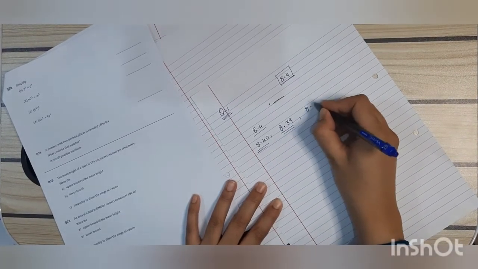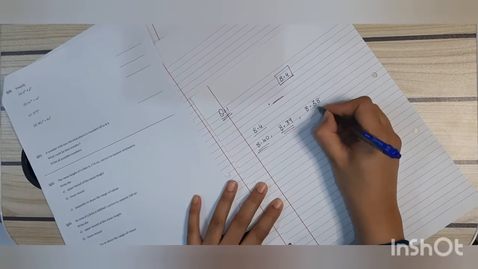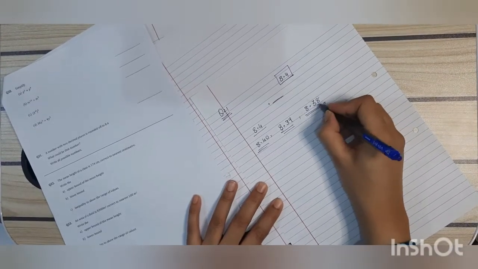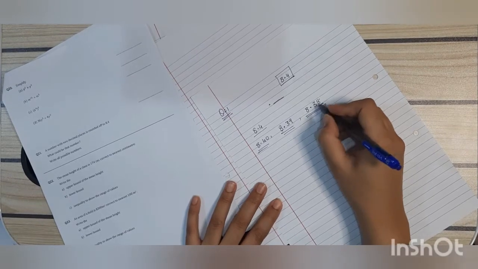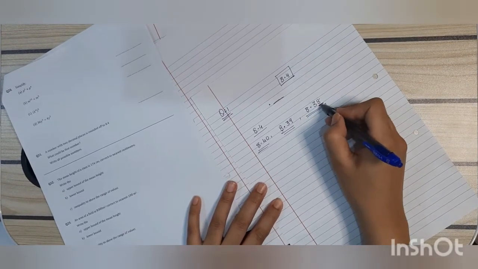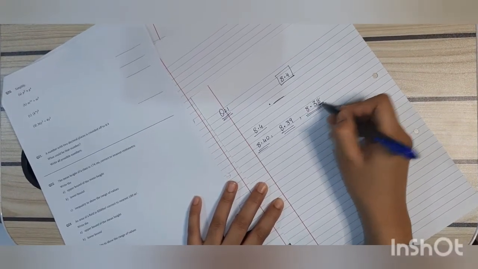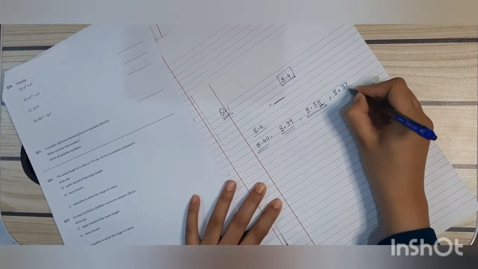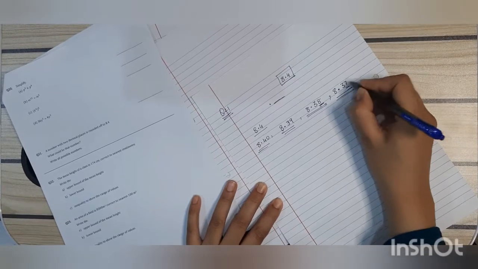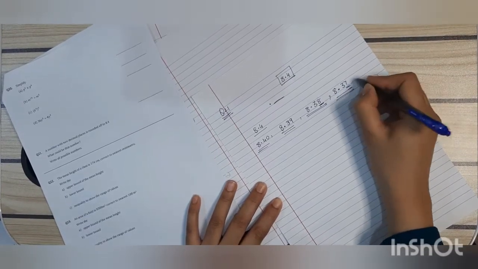Then 8.38. Again 8 is greater than 5, and when we round it to one decimal place, we get 8.4. Same with 8.37. 7 is greater than 5, and again we get 8.4.